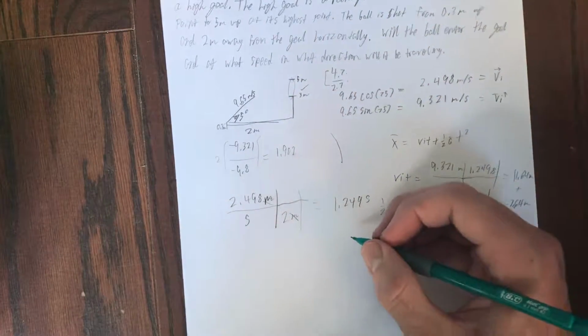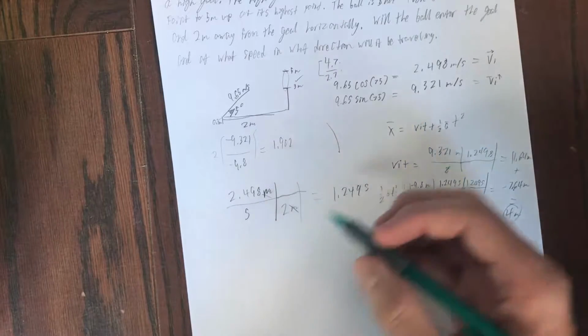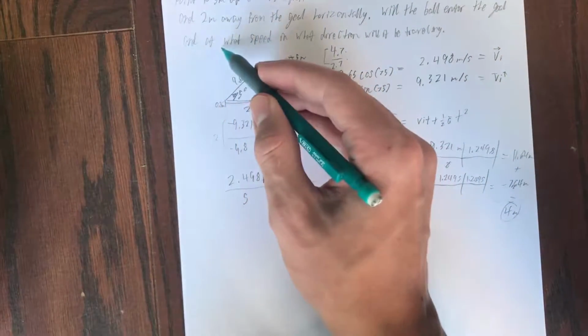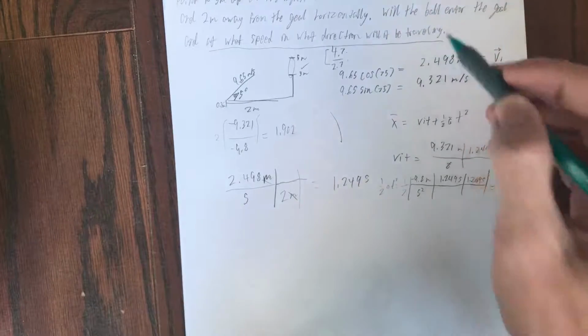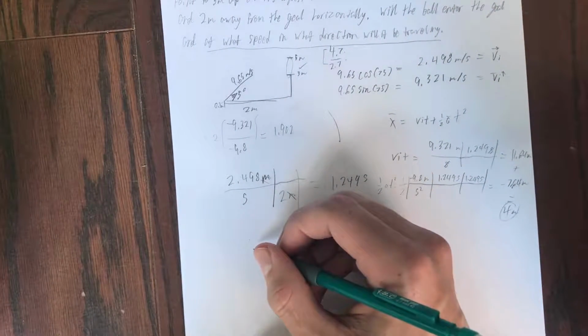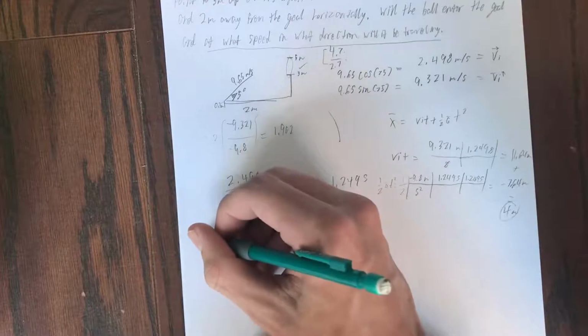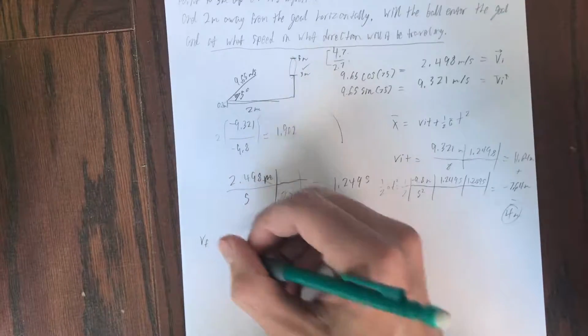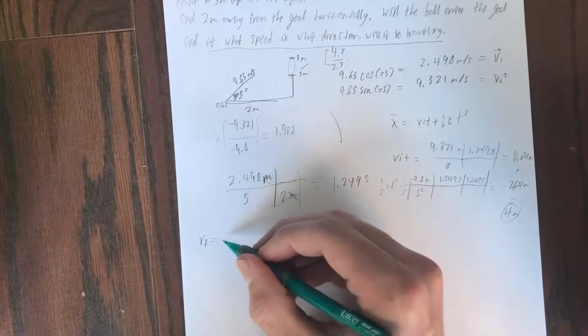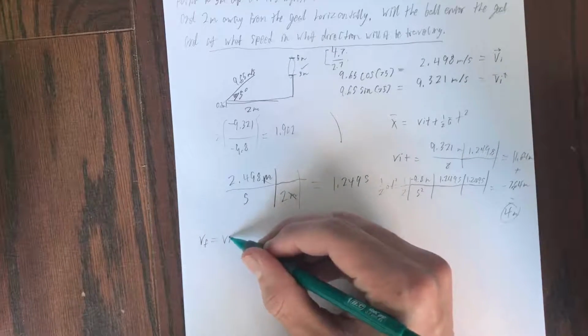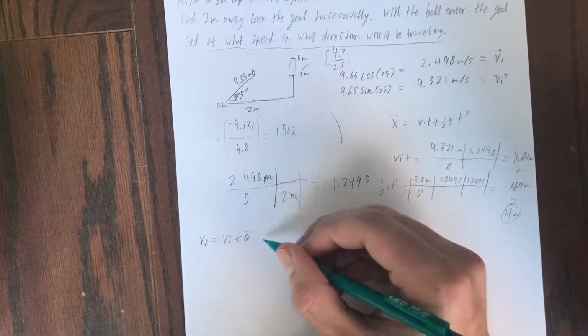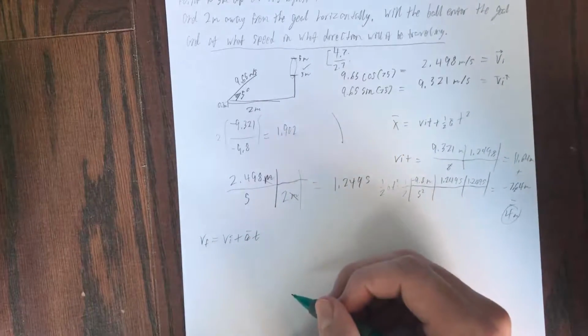Yay. So now what we're going to have to find is at what speed and what direction it will be traveling. So we want to find the final velocity, which equals velocity initial plus acceleration times time.